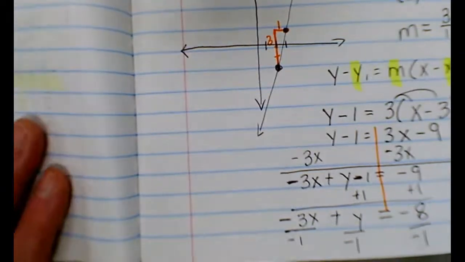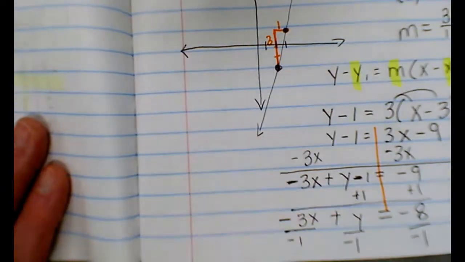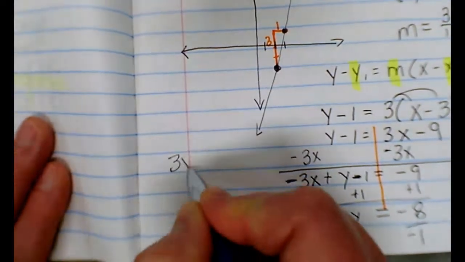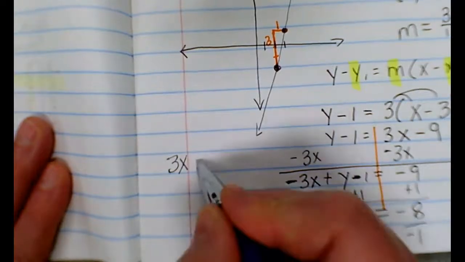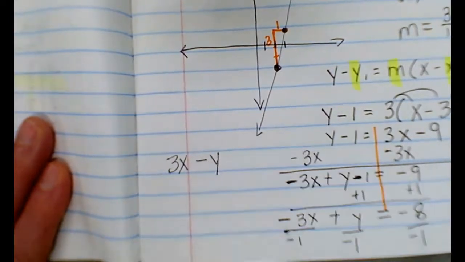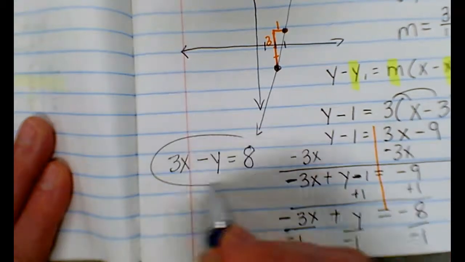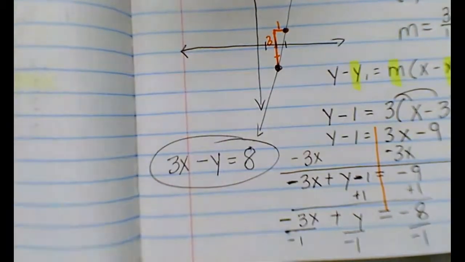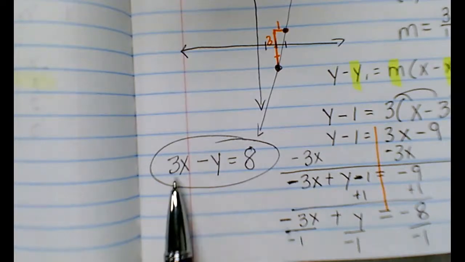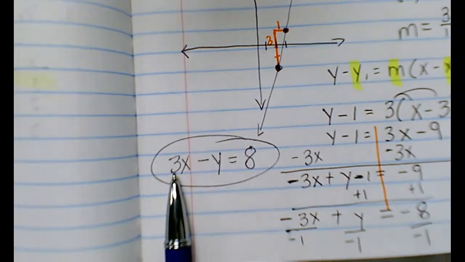And again, I'm running out of room on my paper, so I'm going to write it over here. 3x minus y equals positive 8. Do I have all whole number coefficients? Do I have any fractions? No fractions. Good. And this has to be a positive number to start with.